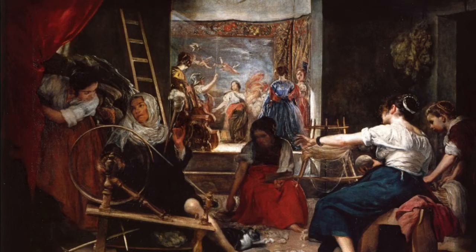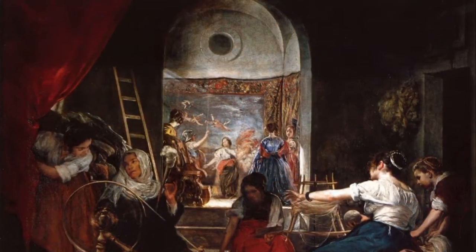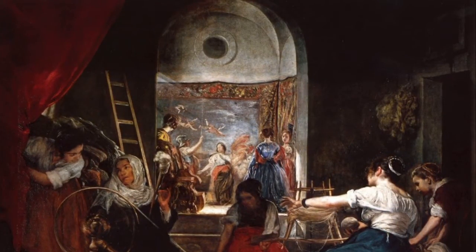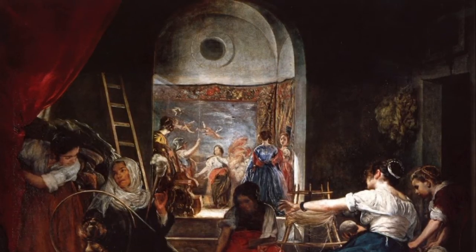There's another very innovative work known as The Spinners. And just as in Las Meninas, it is a stop-action piece. Here he attempts to show the motion of the spinning wheel as if the moment has been frozen in time.